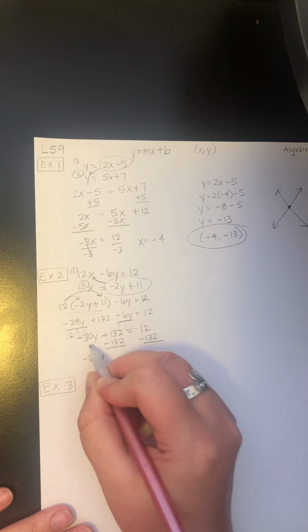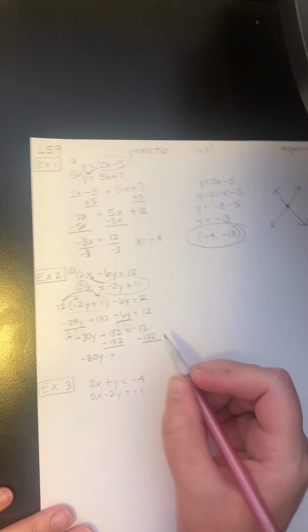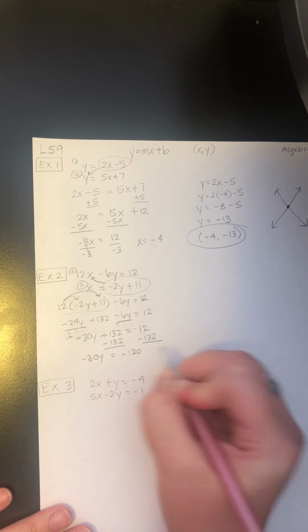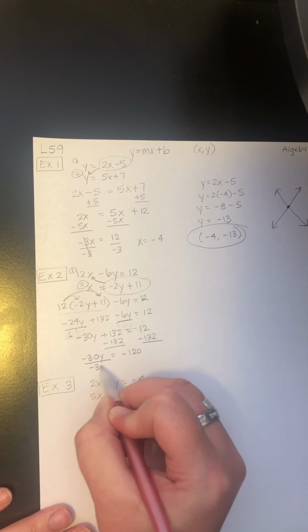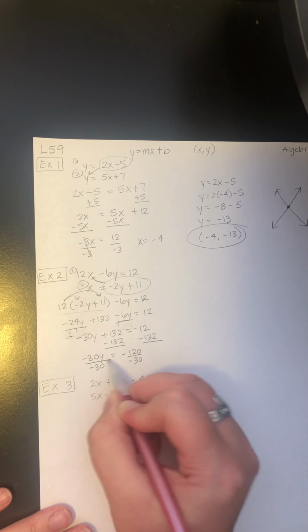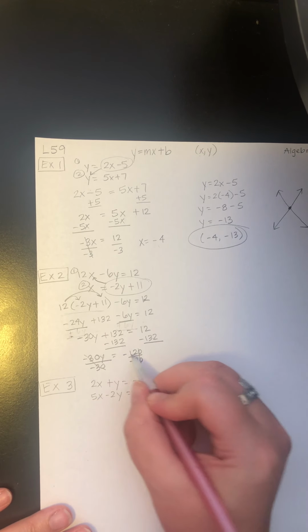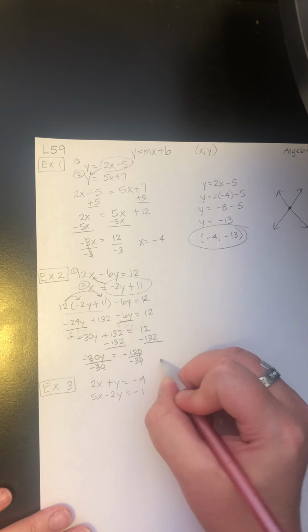Negative 30y is what's left on the left. This adds up to 0. 12 minus 132 is negative 120. To solve for y, you divide both sides by negative 30. Those cancel. You can cancel the zeros, so now you're just left with negative 12 divided by negative 3, which is positive 4.